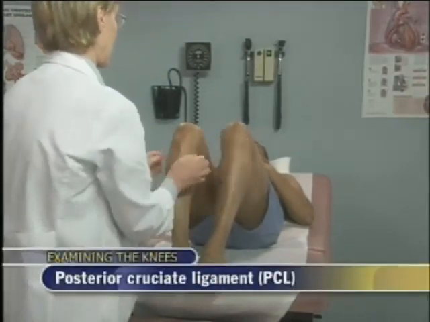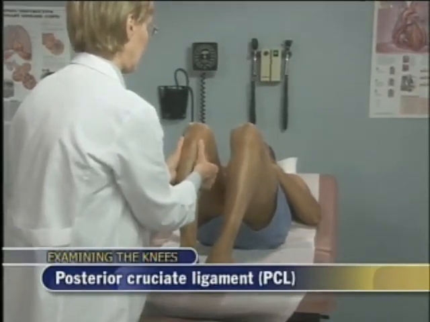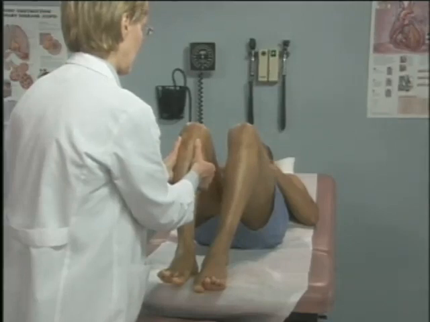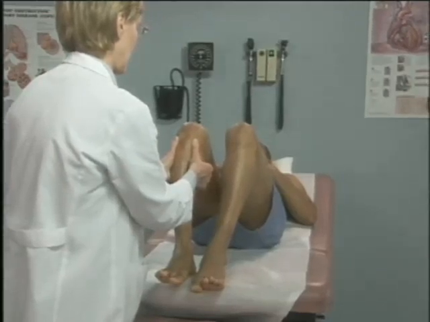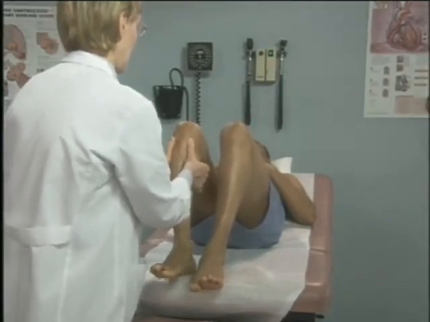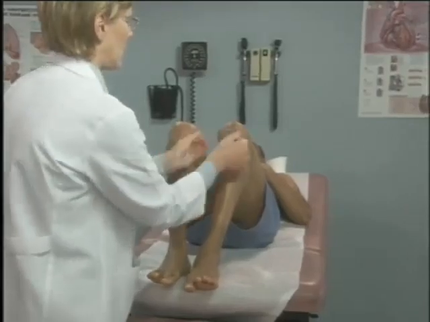To test the posterior cruciate ligament, or PCL, check for the posterior drawer sign. Keep your hands positioned as for the previous test. This time, however, push the tibia posteriorly and observe the degree of backward movement in the femur. No posterior drawer sign is seen here.